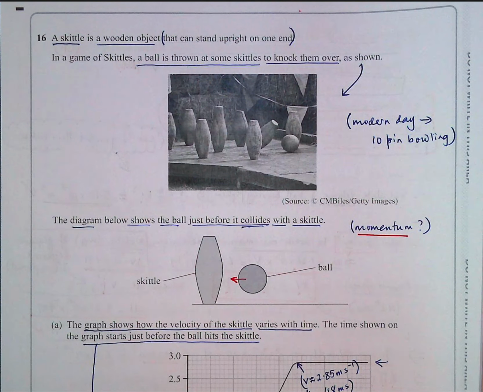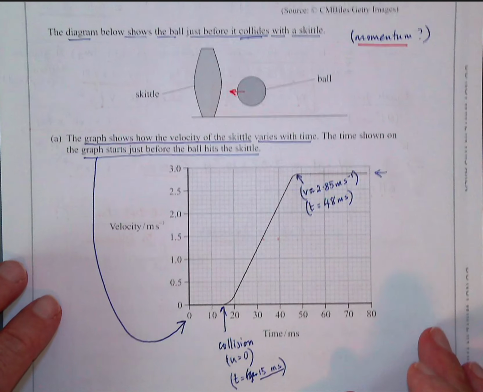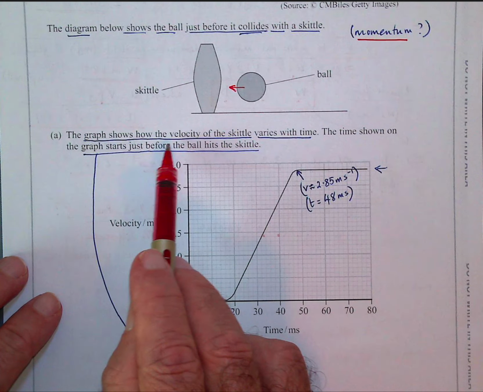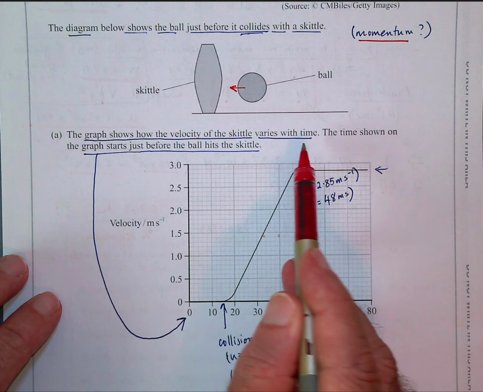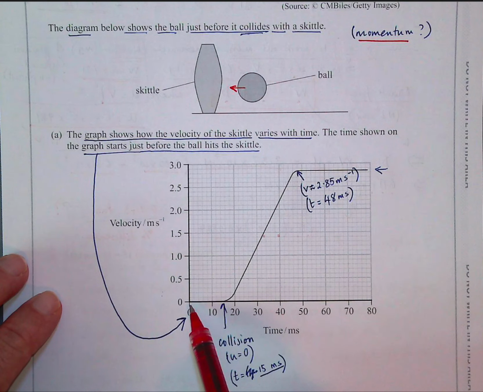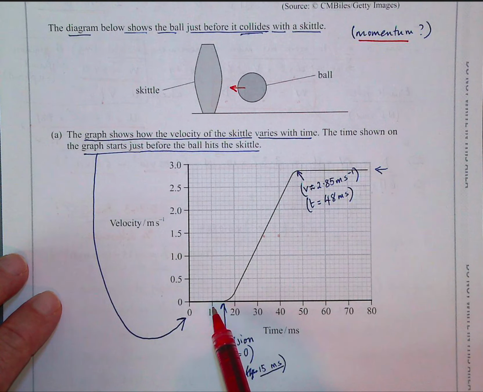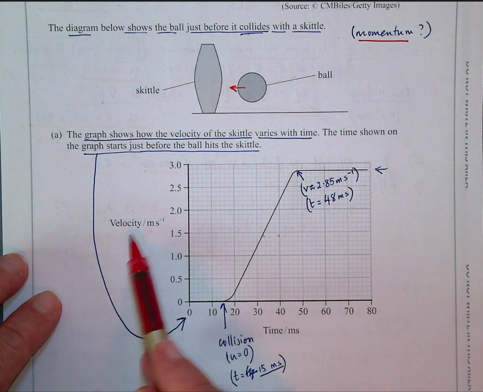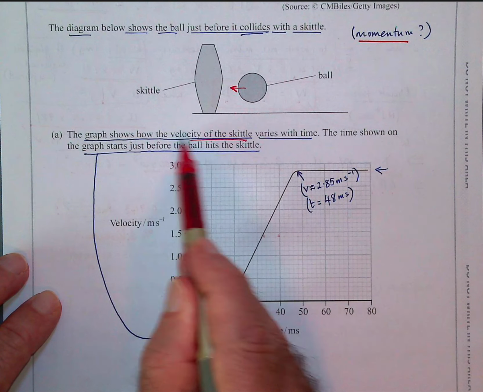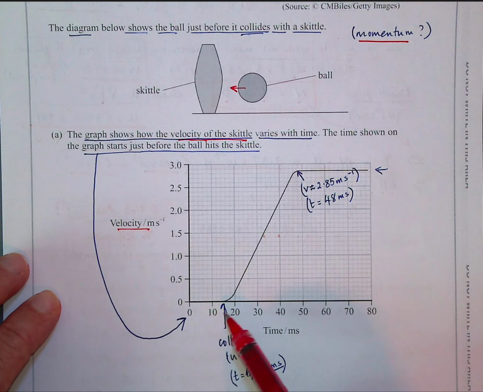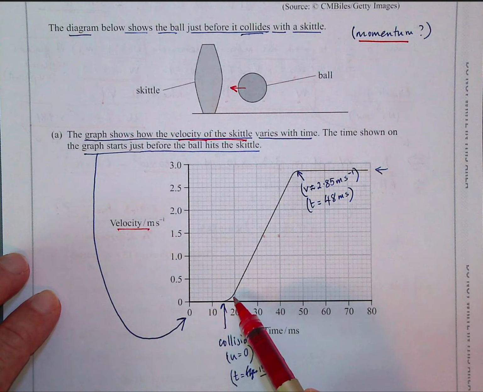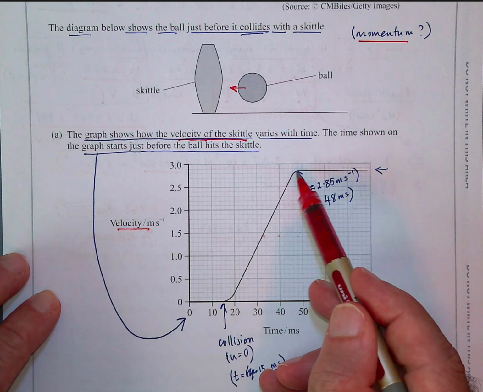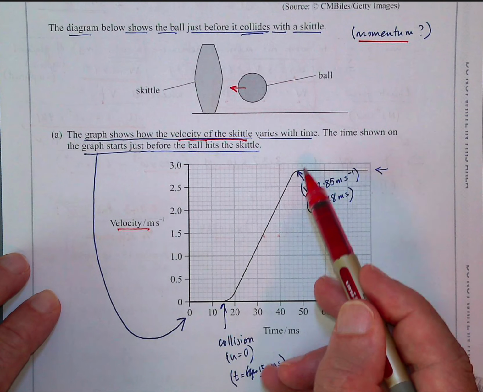It then gives you a graph. The graph shows how the velocity of the skittle varies with time. So obviously before the collision, it doesn't move. And as the skittle collides, so the collision must happen here because something happens, the velocity of the skittle here starts increasing. At first slowly, then constantly, and then stops increasing there. So that's how it varies.